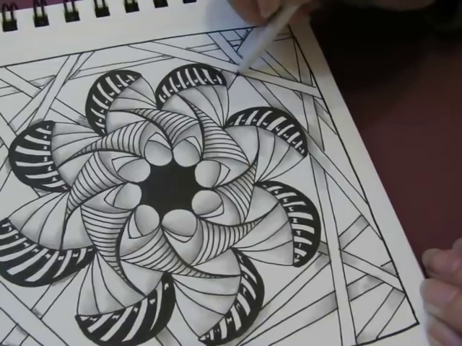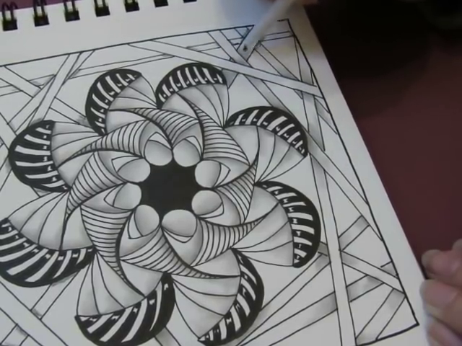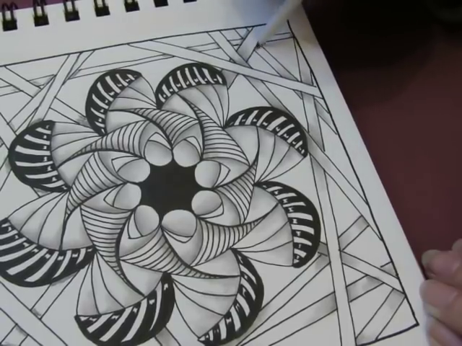I need to remember to sign this. I usually sign before I do my shading. For some reason that's my habit. I don't know why.